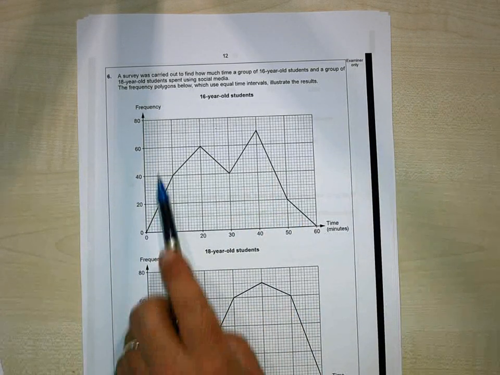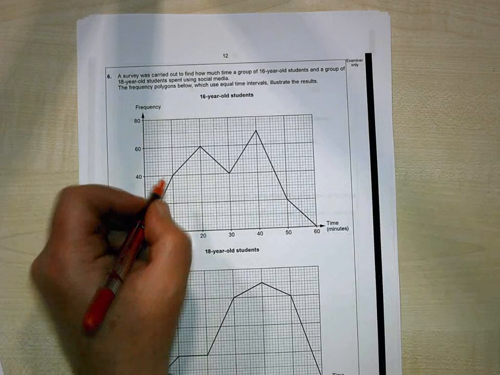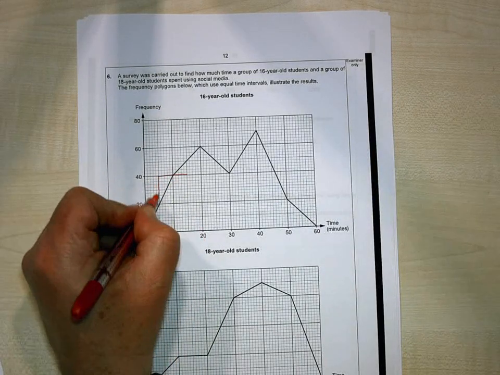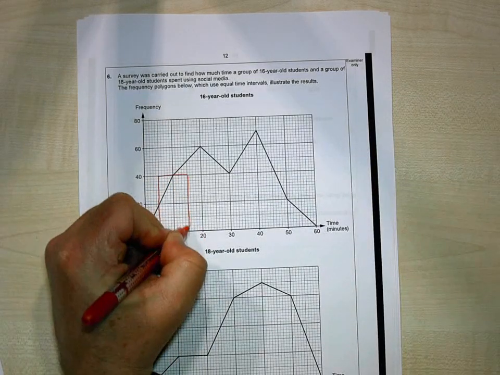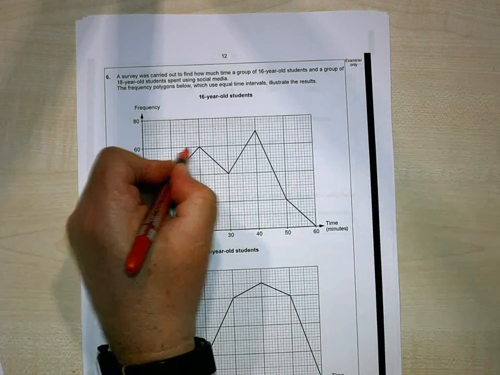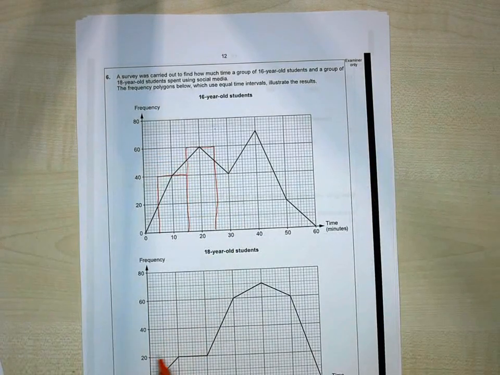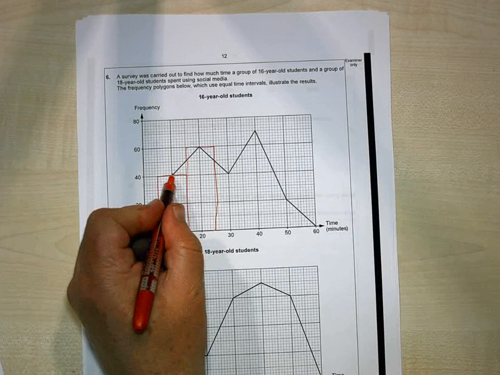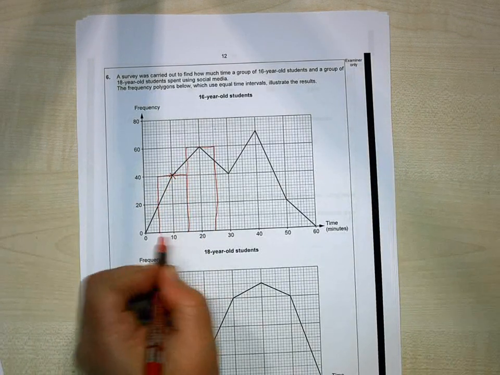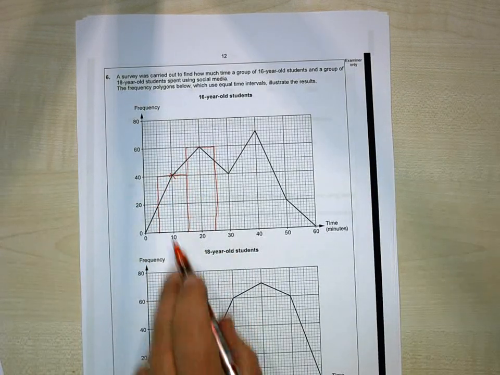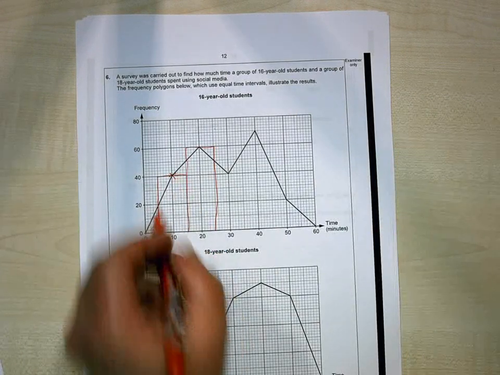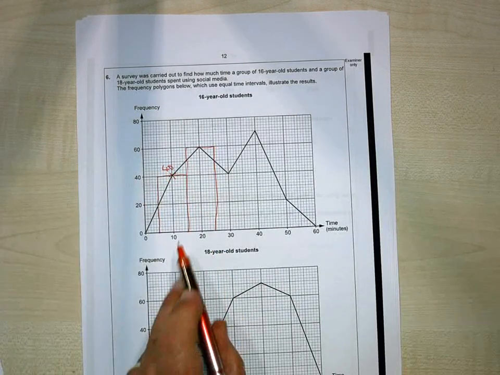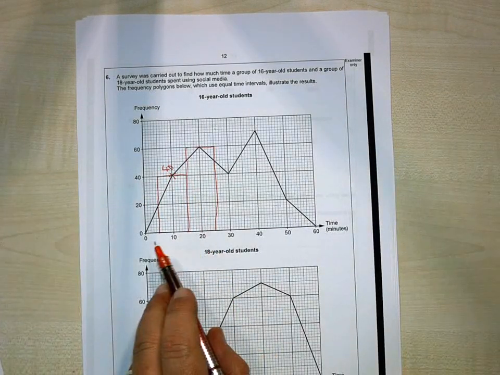So this graph is showing me 16-year-old students, and a frequency polygon is similar to a bar chart, except rather than drawing bars like this, okay, which would be a grouped frequency diagram showing the same information, it just plots the points on the middle value.